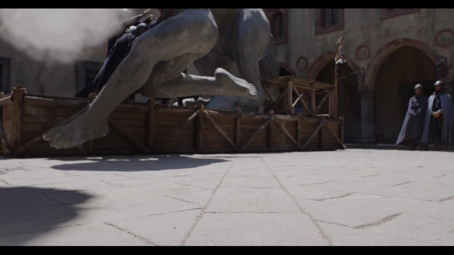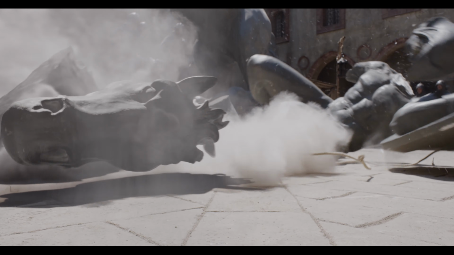In fact, one of the last shots is the head. The actual head of the horse falling near camera. Almost impossible to achieve practically.